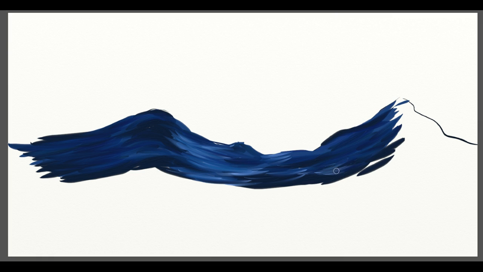Part of the reason for that, honestly, is because when you're using the everlasting oil in ArtRage, you have to be careful if you're using a stylus, because it can blow out the color pretty quickly if you put too much pressure.